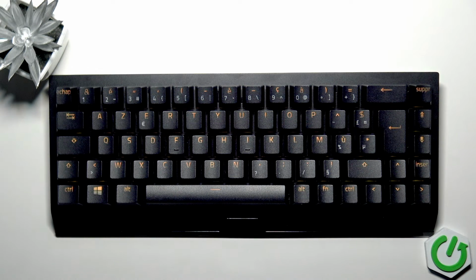Hi everybody and welcome. Today I'm going to tell you how you can easily set custom RGB effects to your own keyboard.